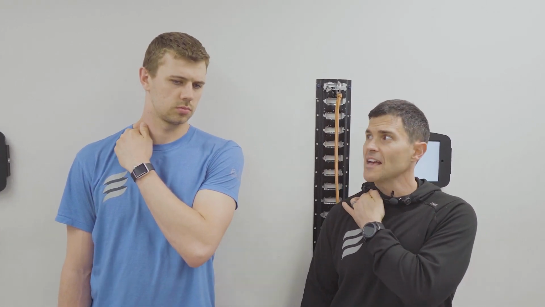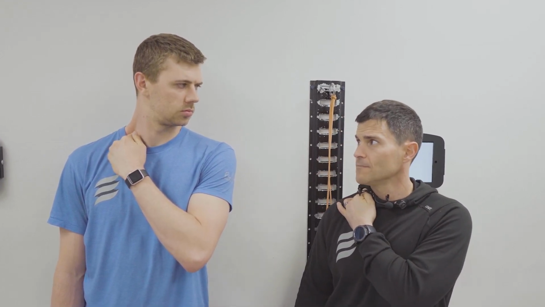Now, if you want to get into the posterior side of it, you can just go a little bit deeper. So go a little bit more lateral towards your trap, and you'll feel that guy back there. Now again, those are normally pretty tight on most of us. Again, that attaches to the second rib.